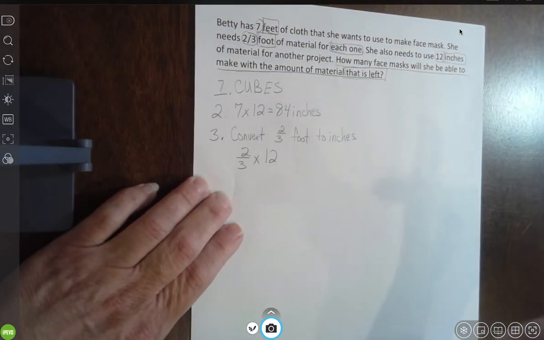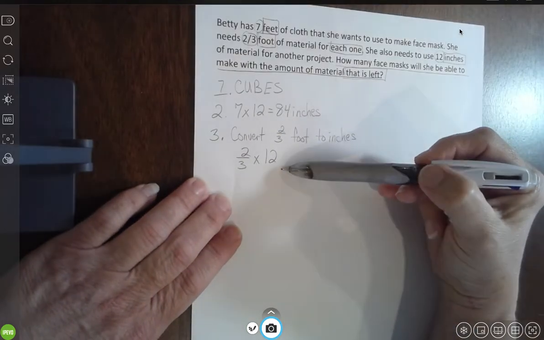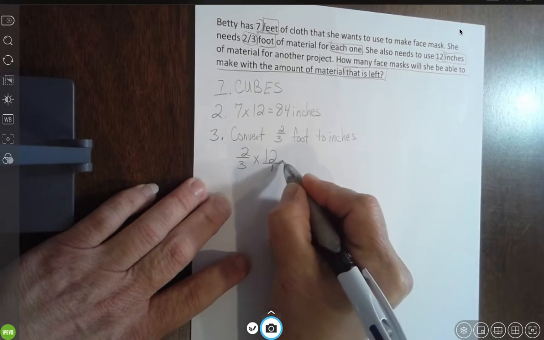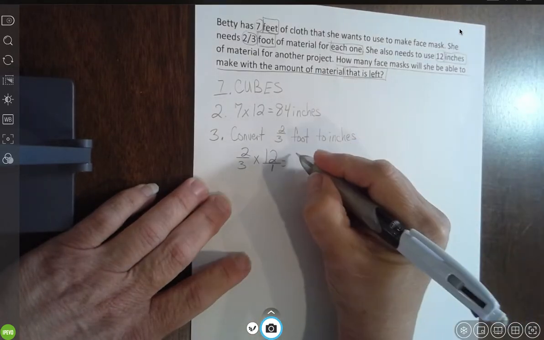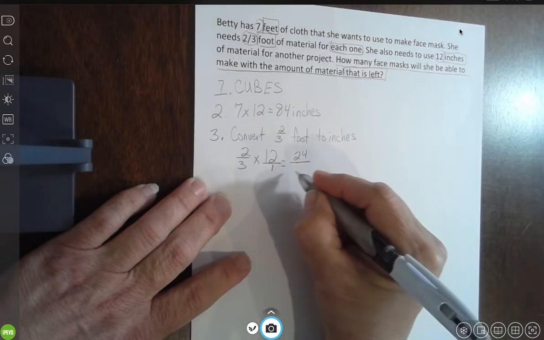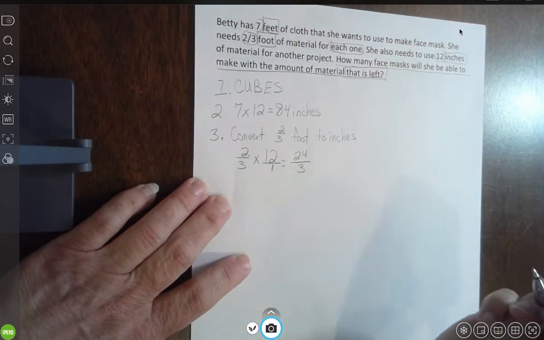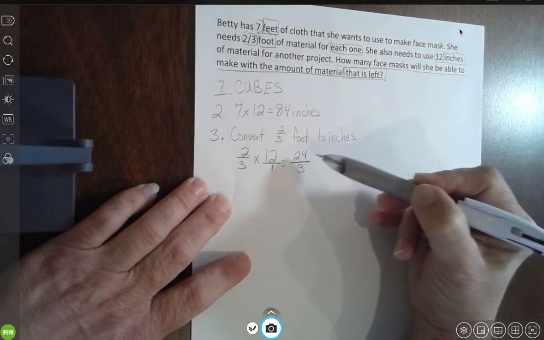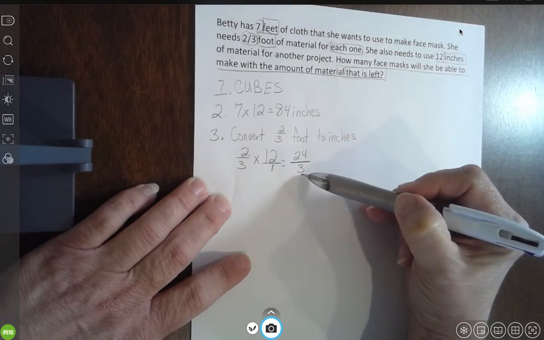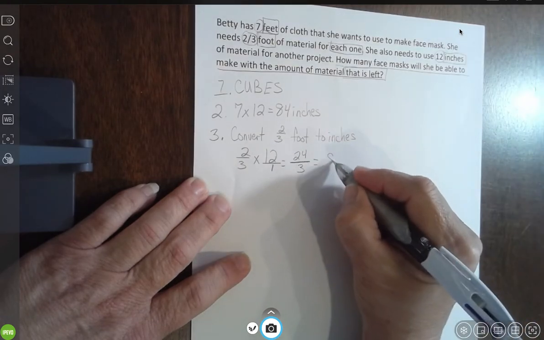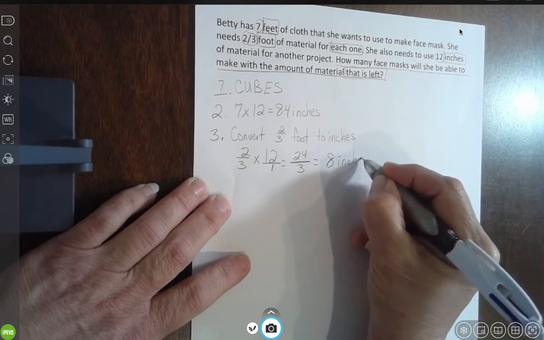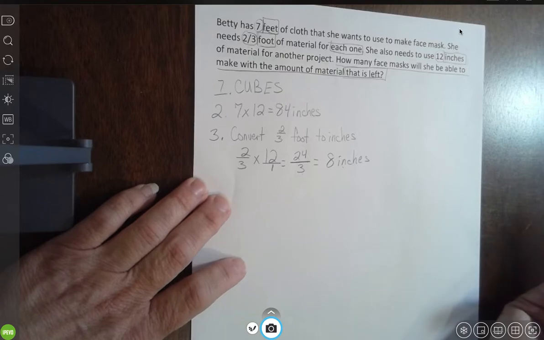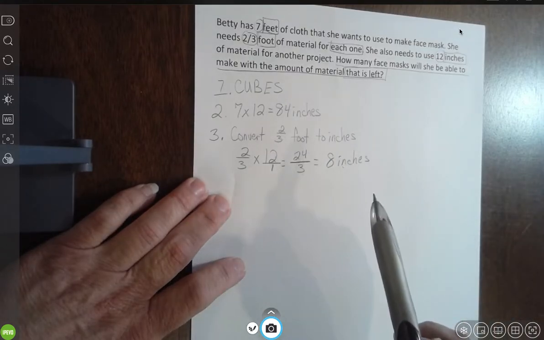Now, we talked about how to change a whole number into a fraction when I'm going to multiply. I simply put a 1 underneath it. So 2 times 12 is 24. 3 times 1 is 3. And if you remember, I've always said this line means divided by. So 24 divided by 3 equals 8 inches. So 2/3 of a foot is 8 inches, and that is how much material she's going to need for each one of the face masks.